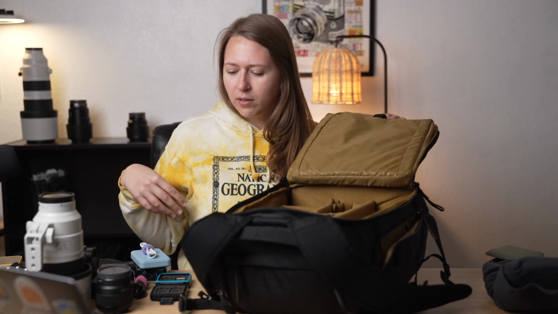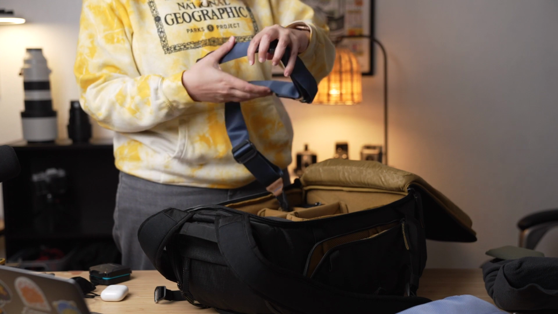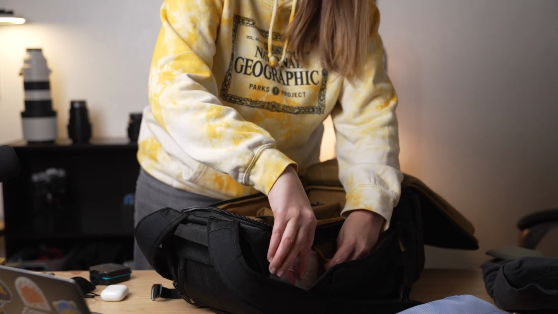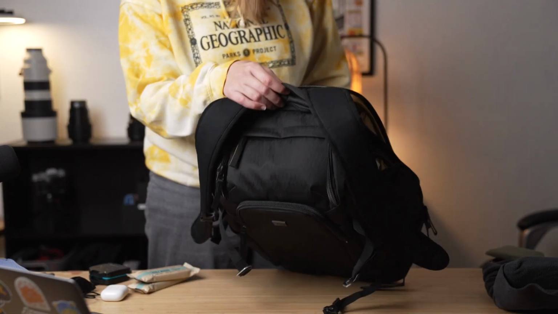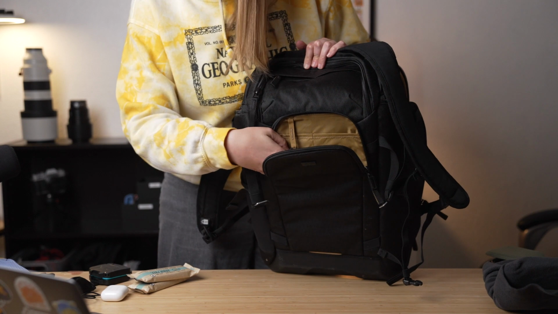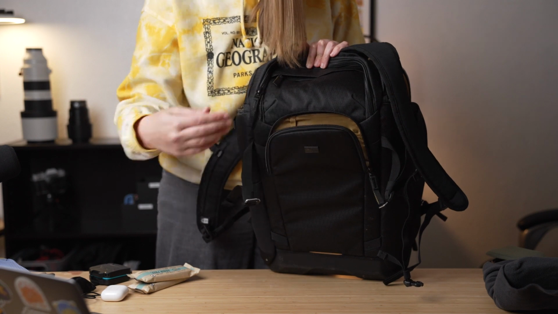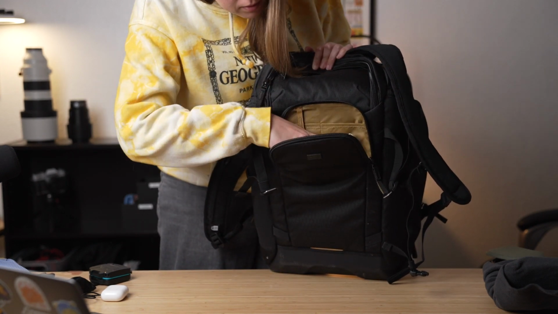So I'm just going to take a minute and start getting everything in here, and then I'll show you guys what that looks like. Oh, hey, there's my sticker from Park Cities. Gotta put that somewhere. Okay, so that's where I'm going to leave it for tonight. I know it's not fully packed yet, but I'll follow up with you guys as soon as it is and show you what that looks like. But this is the first pass at getting everything together.